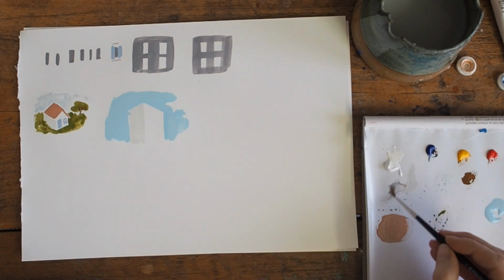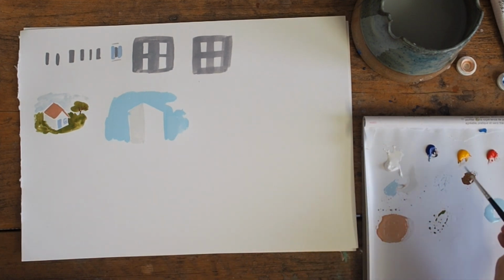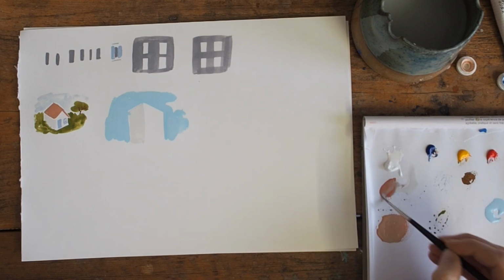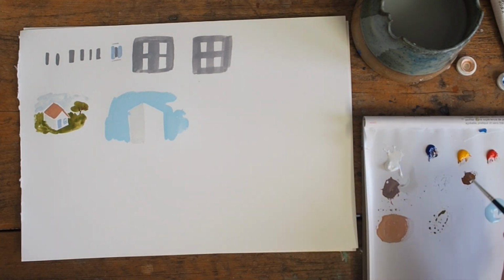So I'm going to go with a chromatic grey, but keeping it kind of bluey, I think.